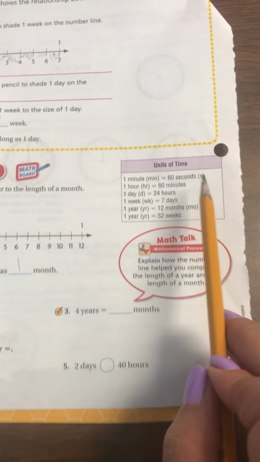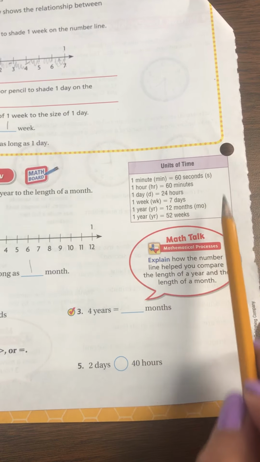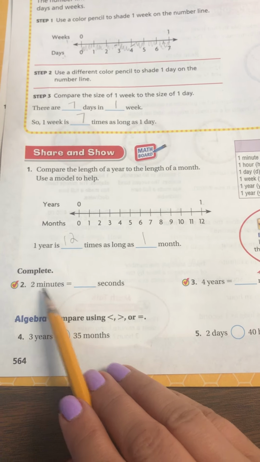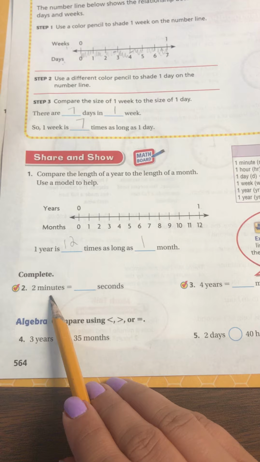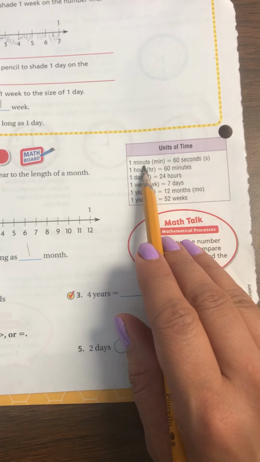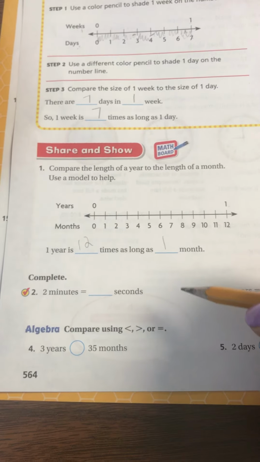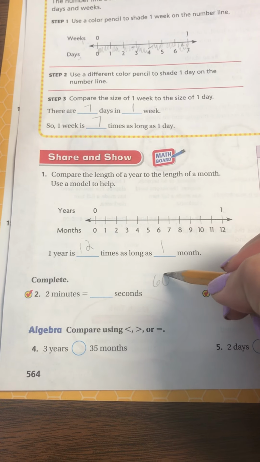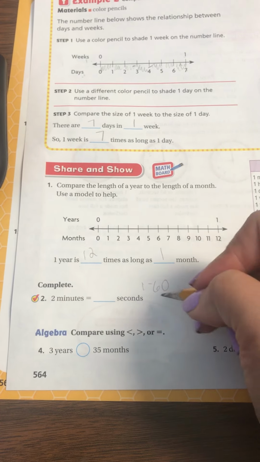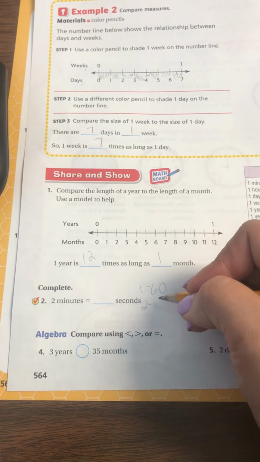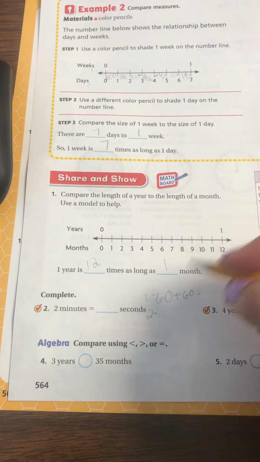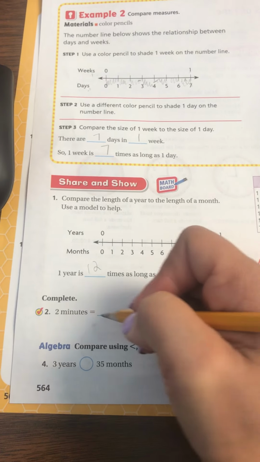Okay, so now using this units of time chart over here, we want to use this to help us answer these questions. In this question, we want to find out how many seconds would be in 2 minutes. First I need to find out how many seconds would be in 1 minute. I know that in 1 minute, there's 60 seconds. So in 2 minutes, that must be another 60 seconds, and 60 plus 60 equals 120 seconds.